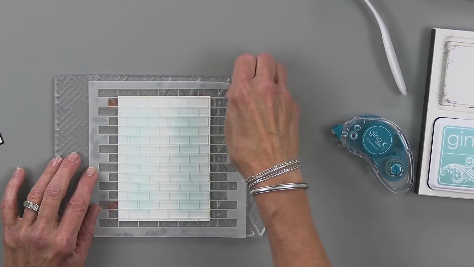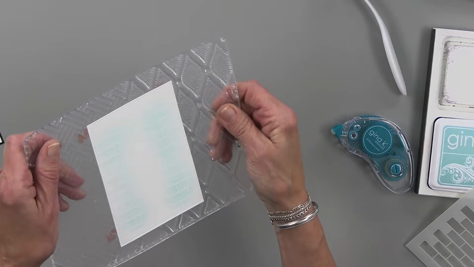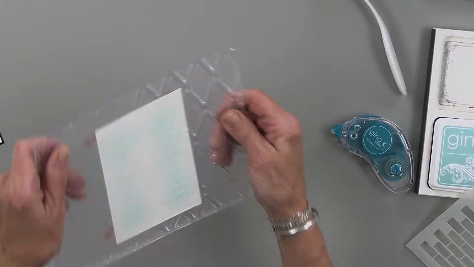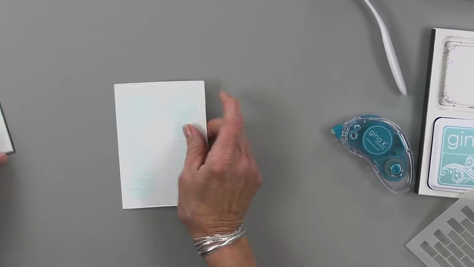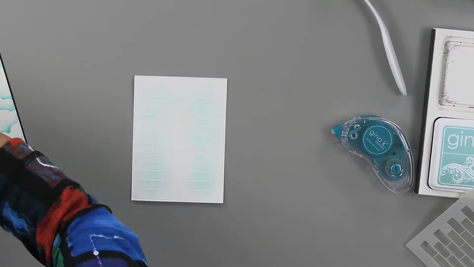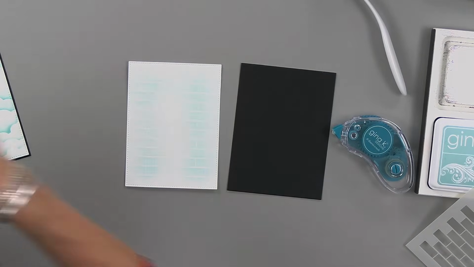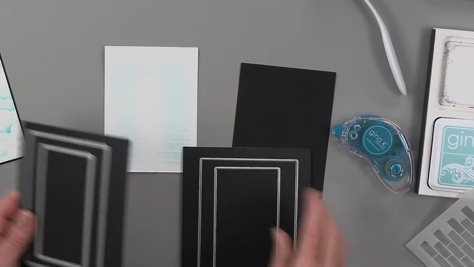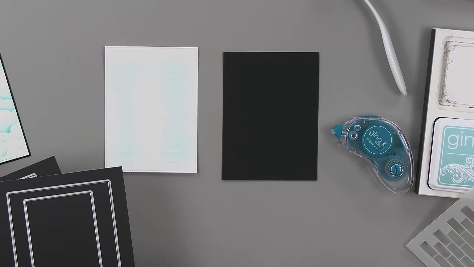I know it's probably not going to look like much to you guys, but you see, just a little something there. Kind of like a wall faded into the background. Okay. So now this panel is going to go on top of this panel. And that is this die, which I cut this piece out with, and then this larger die, which I cut this piece out with.